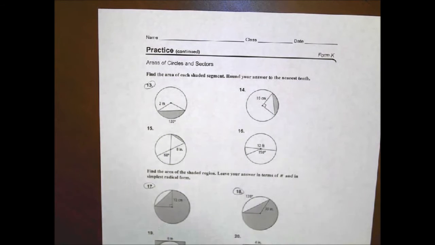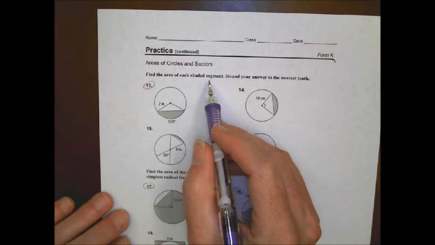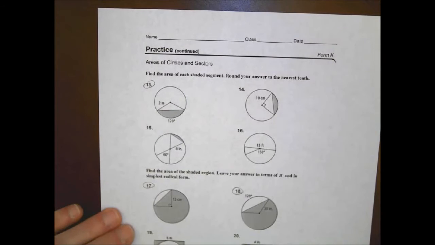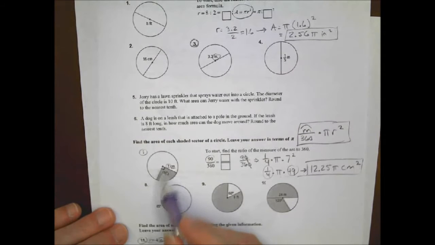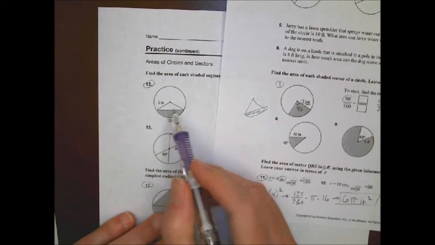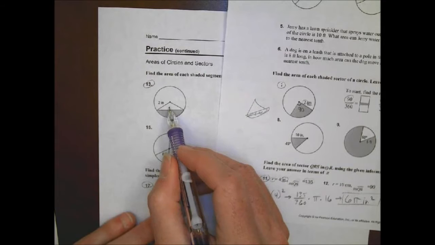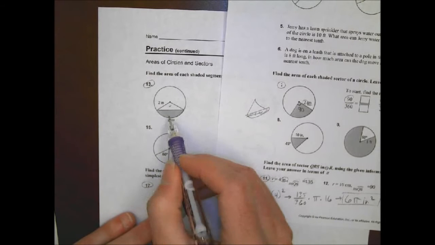So with these ones here, we're looking for the area of each shaded segment. On the previous page, we took the whole area of the whole sector, but now what we're doing is taking that little section here and drawing a line across it, and saying, I just want to know this part. So instead of telling me the whole area of that whole section, we're going to take out this triangle. We're going to get rid of that and only count that portion of it.